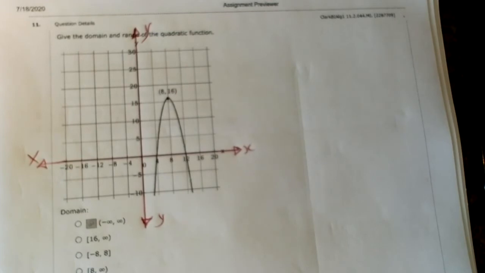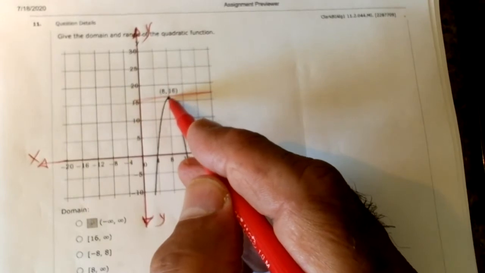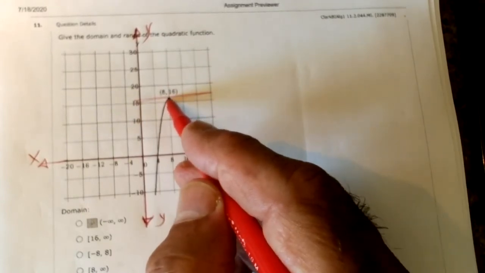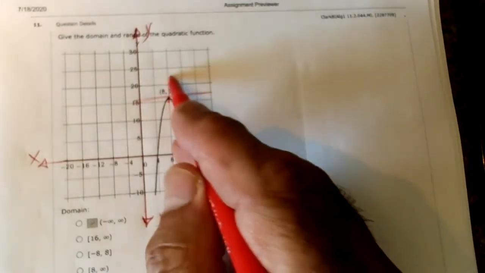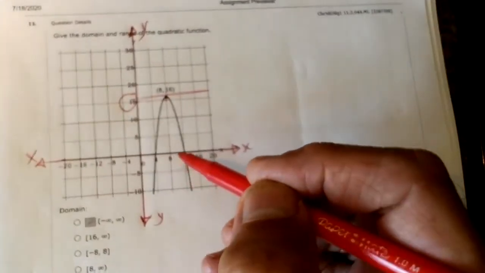You know, this graph, as far as the y goes, doesn't go above here. It ends at 16, so the graph doesn't go beyond 16, see, beyond 16.